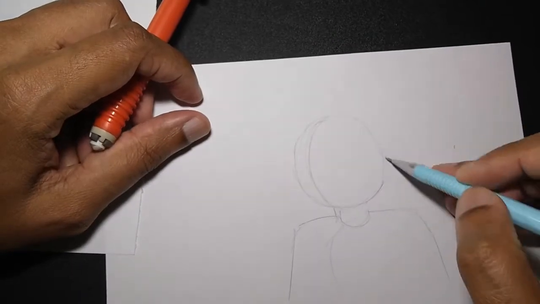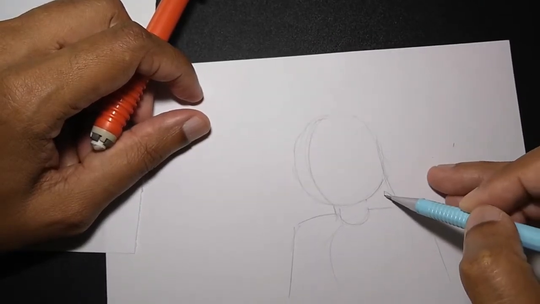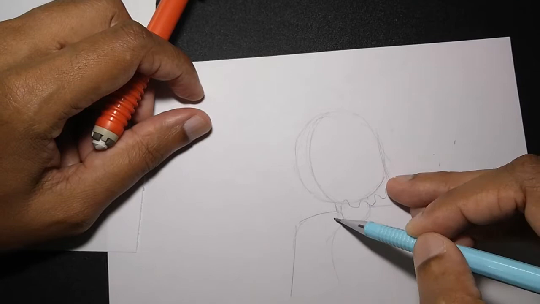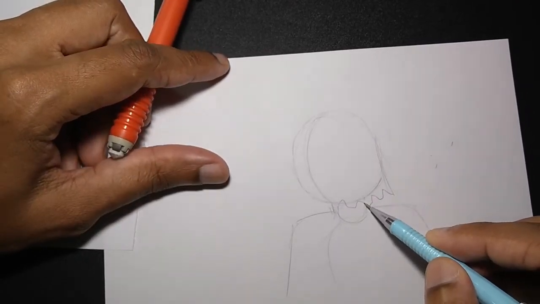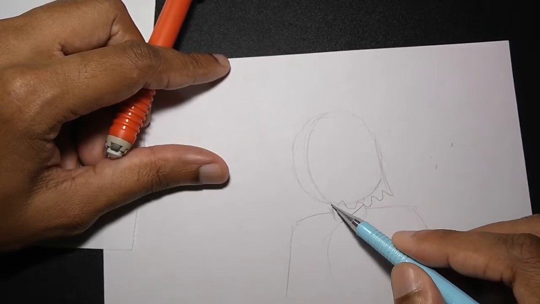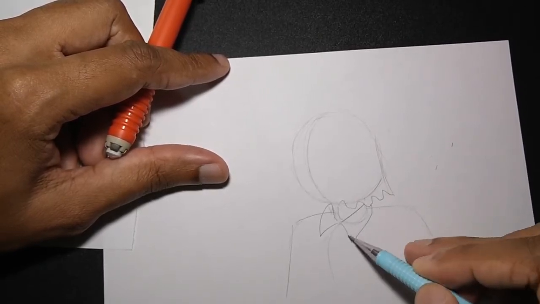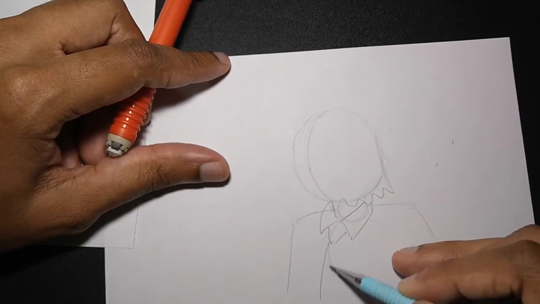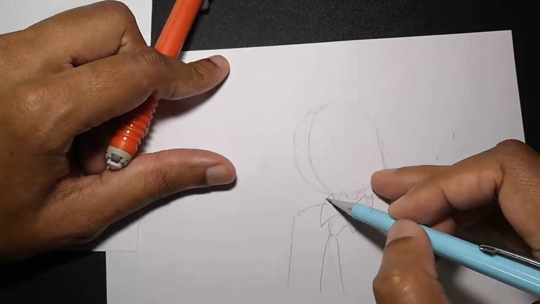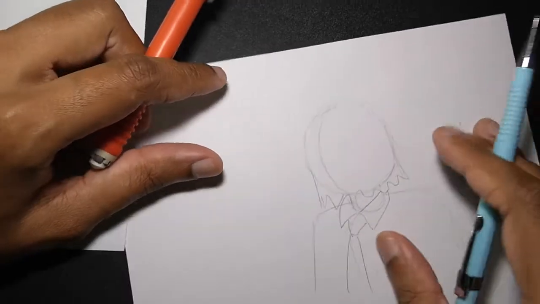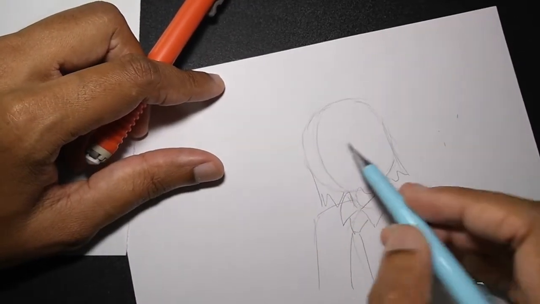So now we can change this into any character. I like drawing shirts with ties, so I'm going to draw a tie. Some sort of bird. I don't know.